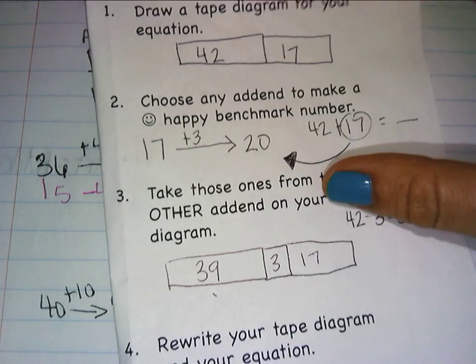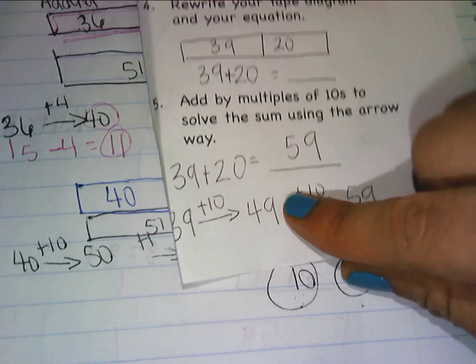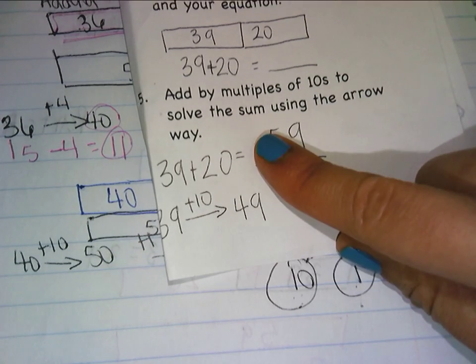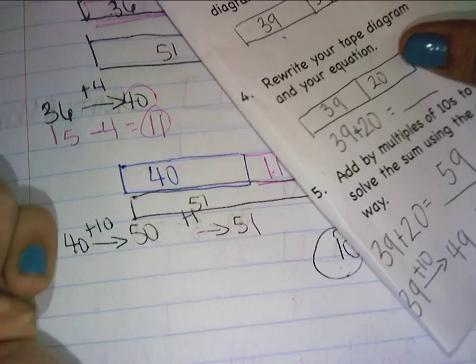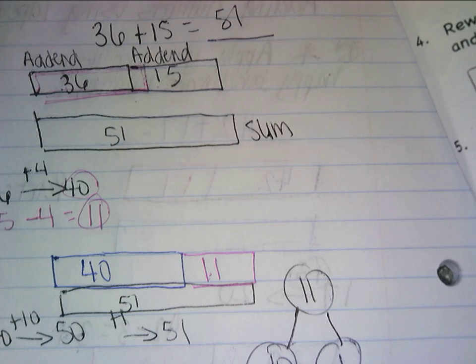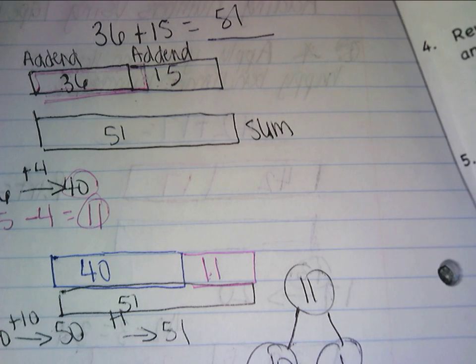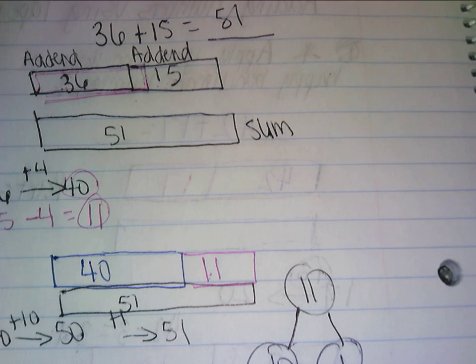Okay, just remember that. And then at the very end, you can add the multiples of 10s to solve the sum using the arrow way. Remember, the word sum means answer. So this would be the sum, which we've learned that word. Okay, so we will do lots of practice together today.